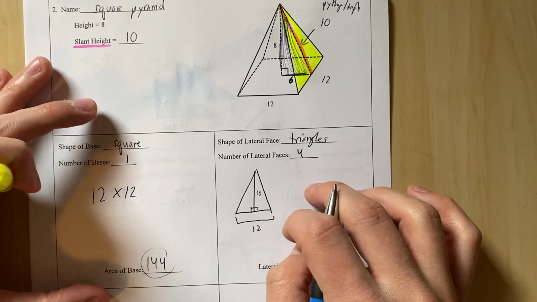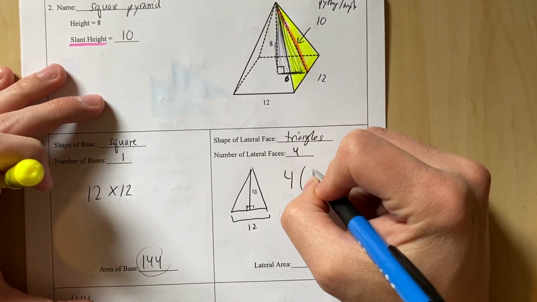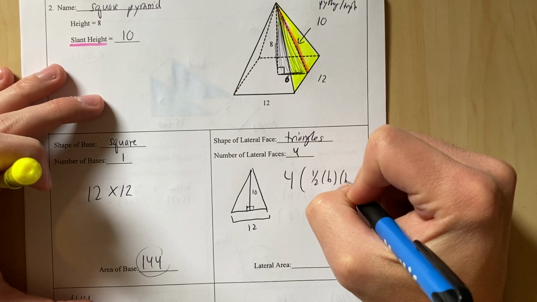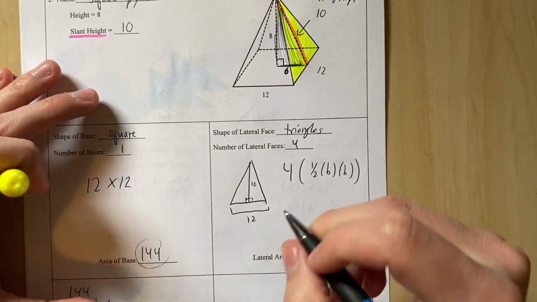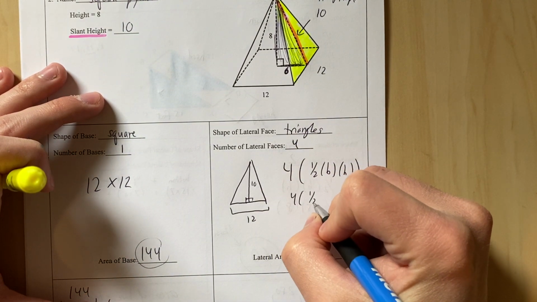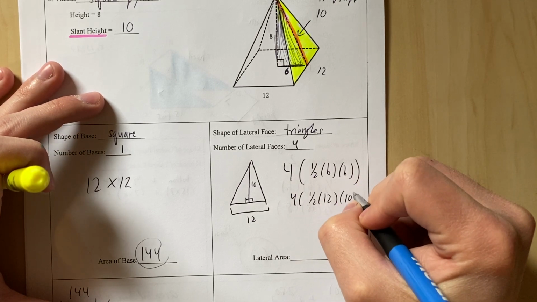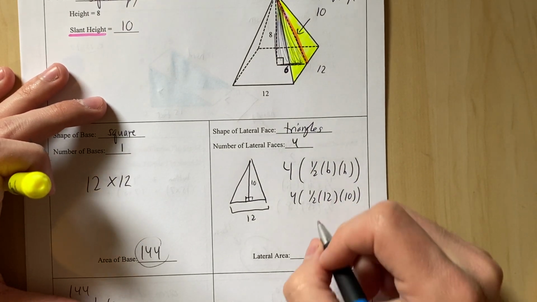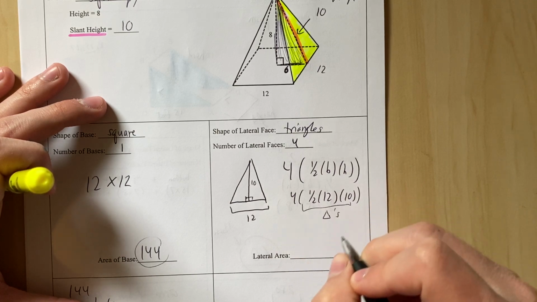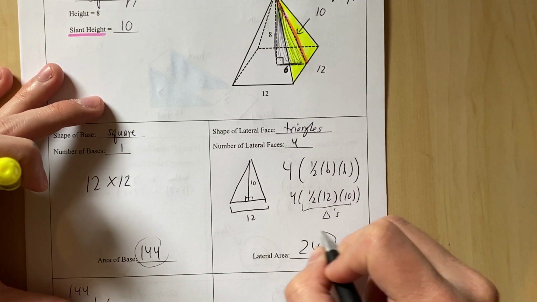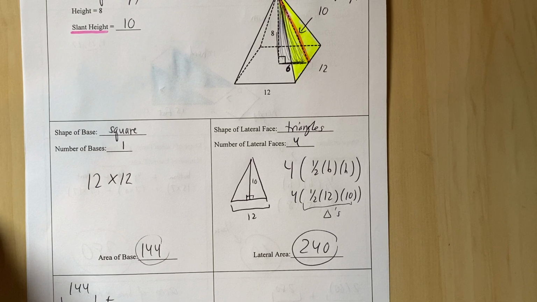Okay, so I know for the triangles, I have 4 of the half times base times height. So that's 4 of the half times base times height of the triangle, because that's how many triangles we have, and that should overall be 240.